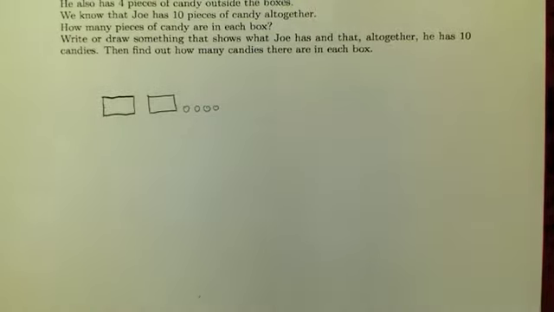So what are you thinking? So do you know how many pieces of candy he has inside the box? If he has altogether 10, then... So that idea of altogether, how would you represent altogether? Let's think mathematically. You're going to create an equation. How do we represent altogether?